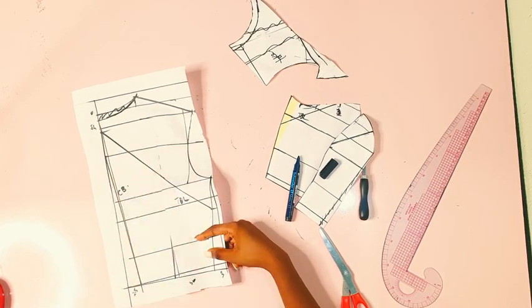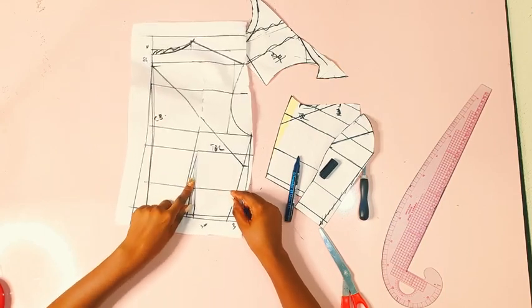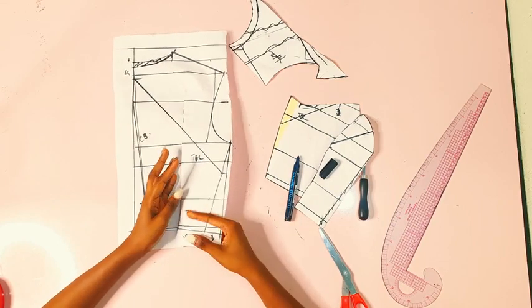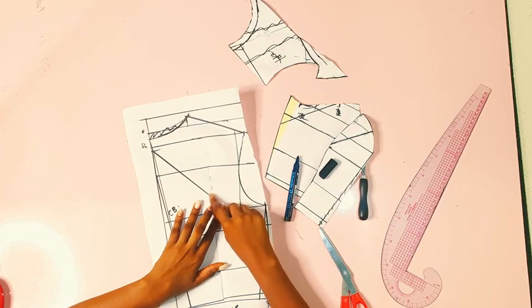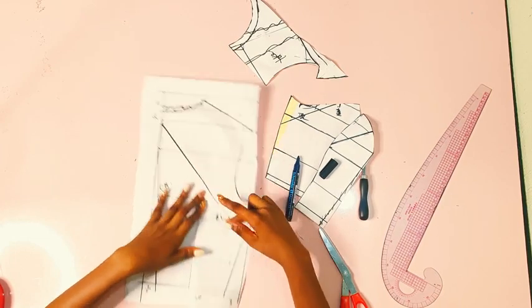All right. But in a situation whereby you don't have any dart at the back, so we won't do this. Your bodice doesn't have any back dart, maybe because of the person's body shape. What you need to do is draw a dart towards your armhole, a 2 centimeter dart, close it, and then draw your line.